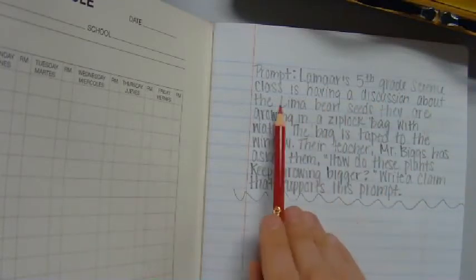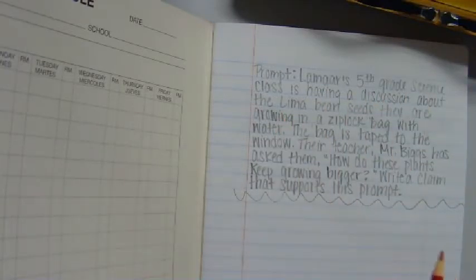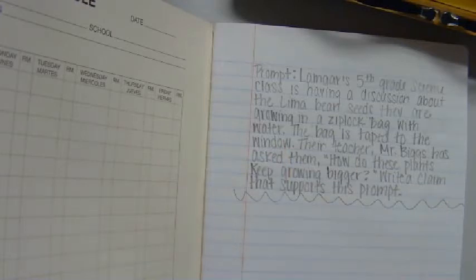Lamar's fifth grade science class is having a discussion about the lima bean seeds they are growing in a Ziploc bag with water. This sounds familiar. The bag is taped to the window. Their teacher, Mr. Biggs, has asked them, how do these plants keep growing bigger? Write a claim that supports this prompt.